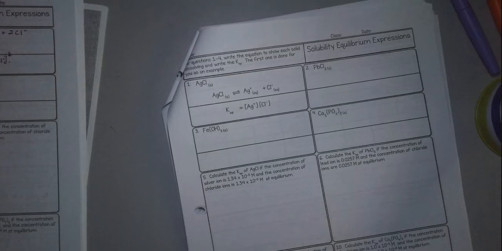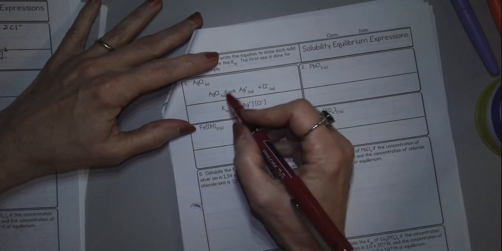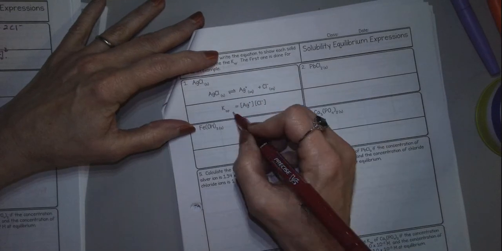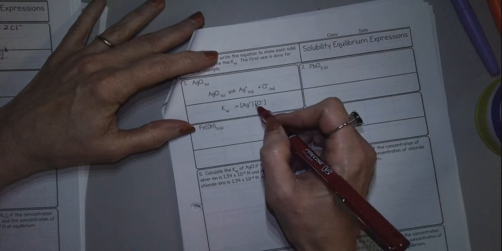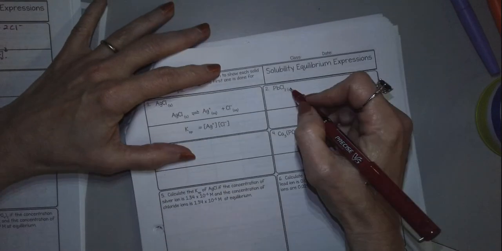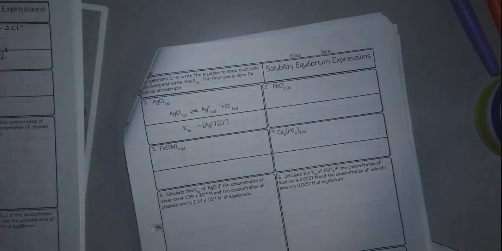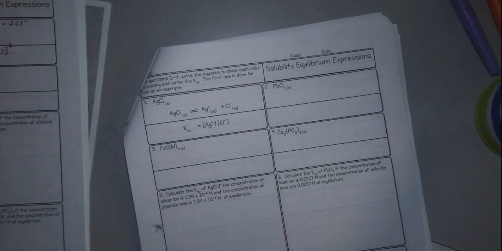So when you look at this first one, it says silver chloride. We have silver, it splits into the silver and the chloride ion. We have a KSP. That's our equilibrium expression here. So do the next one here, PB. So you do two things. One, you have to write the reaction out, and the reaction or the dissolution, write it out here.